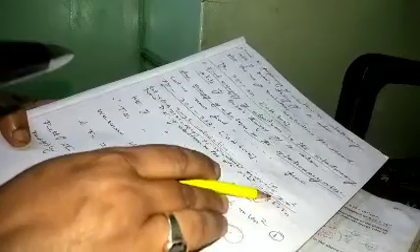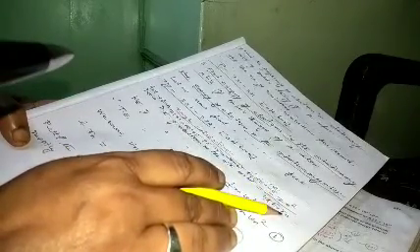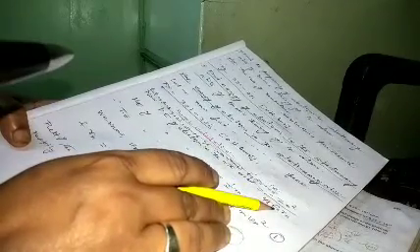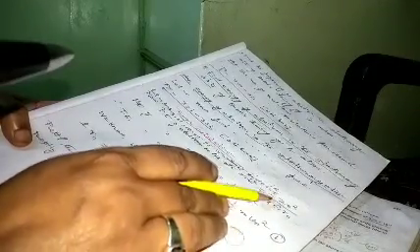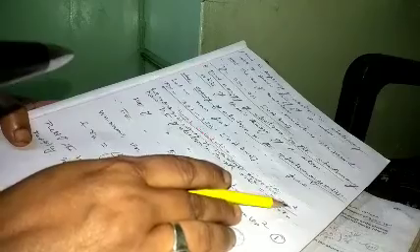These terms we know: the charge of the electron, the number of protons, Rn is the radius of the nth orbit, 4 pi is a constant, epsilon naught is the permittivity of free space, all are constant. So this is the potential energy of the electron in the nth orbit.